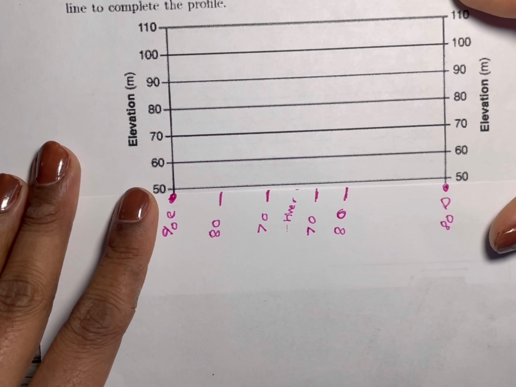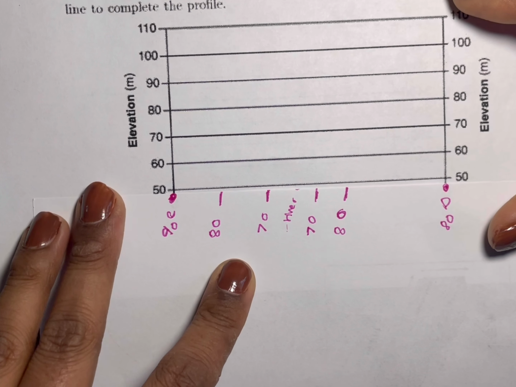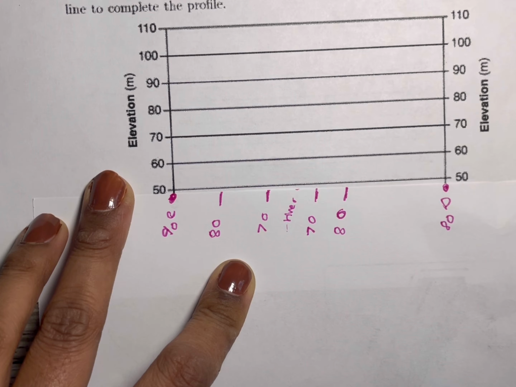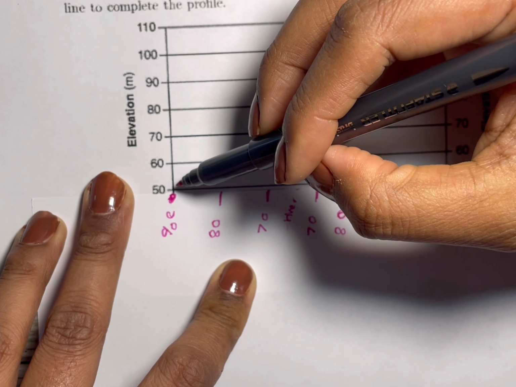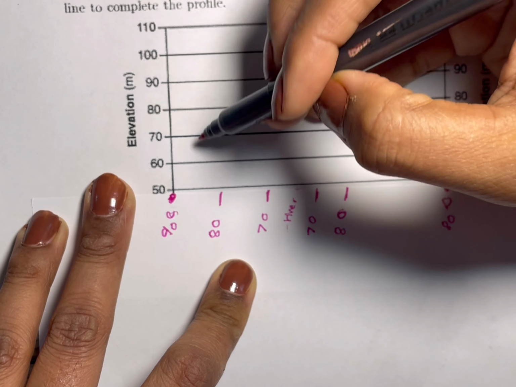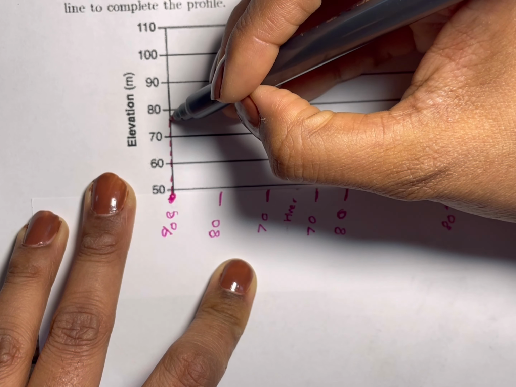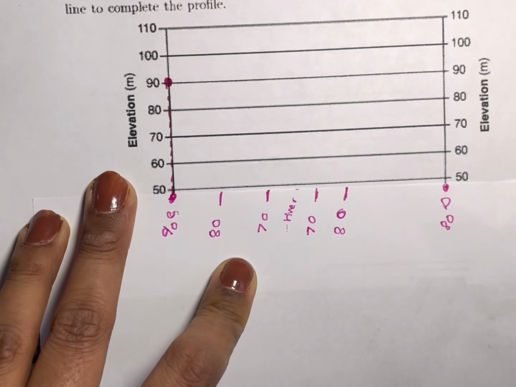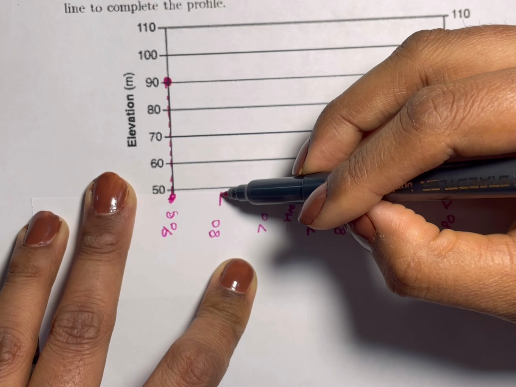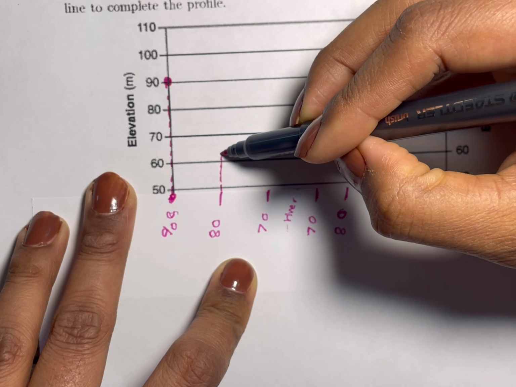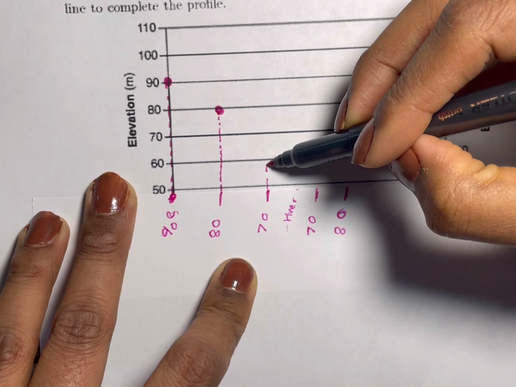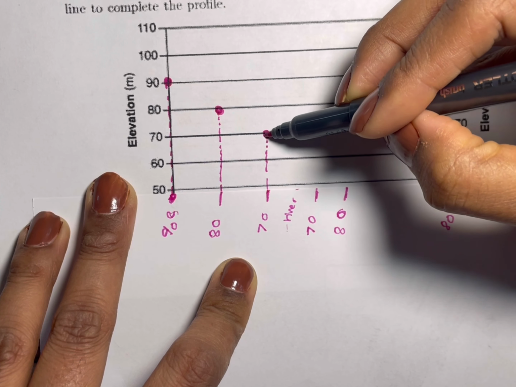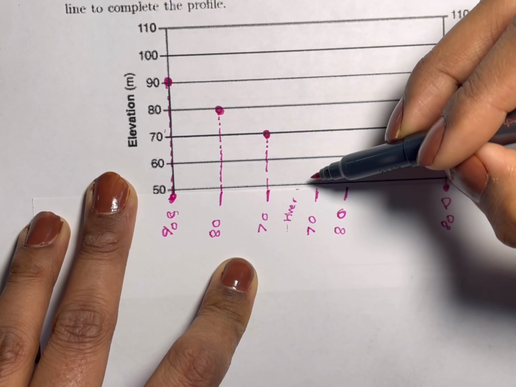This time they did not give me the elevation of C and D pre-marked on my graphing area right here, so I'm going to mark them. C is 90, so I'm going to go up that area and draw a dot at 90. This area is 80, so I'm going to go up this exact area and draw a dot at 80. This area is 70, so I'm going to go up and draw a dot at 70.